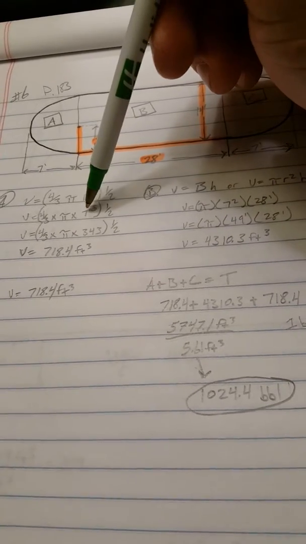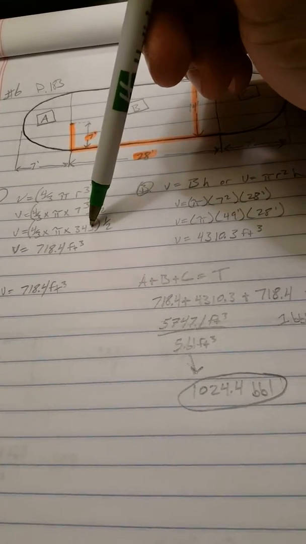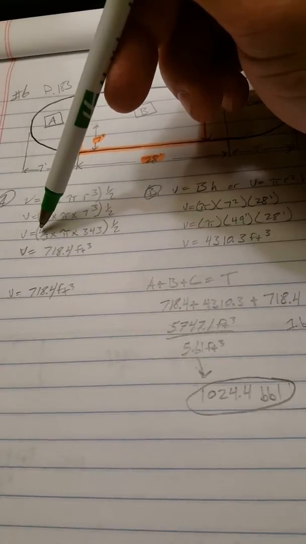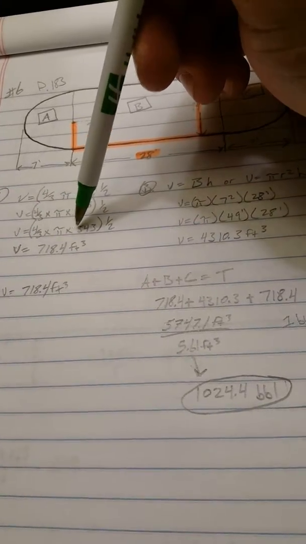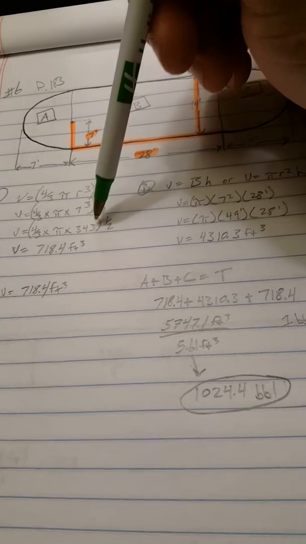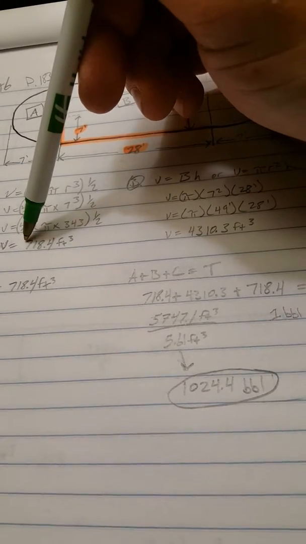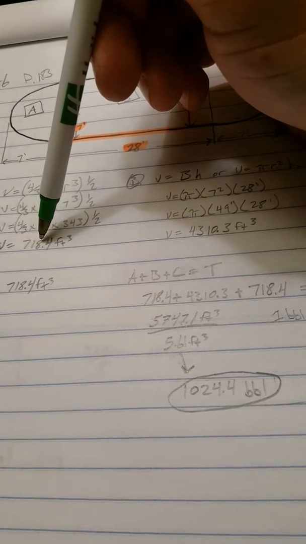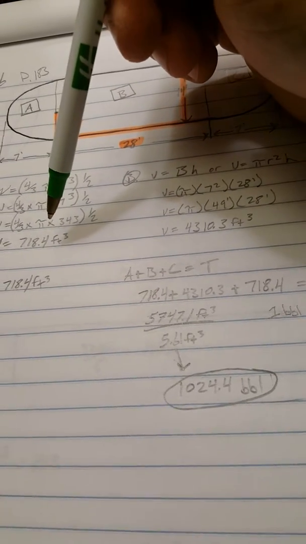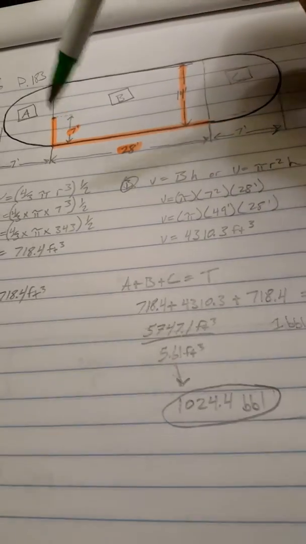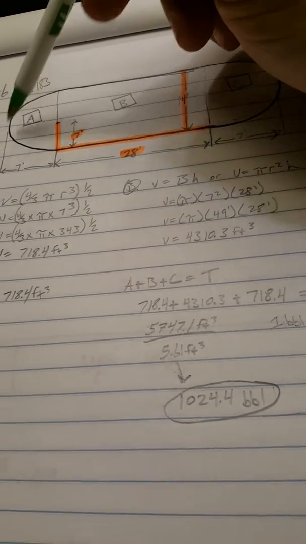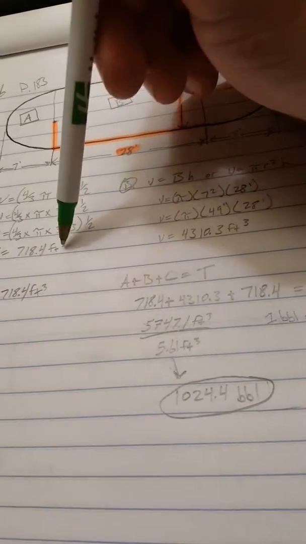I went ahead and simplified 7 cubed and brought it down to the next step. You multiply 4/3 times pi times 343. That gives you an answer, times 1/2, and that led me to 718.4 cubic feet. Okay, and that is just in section A, so we have that here.